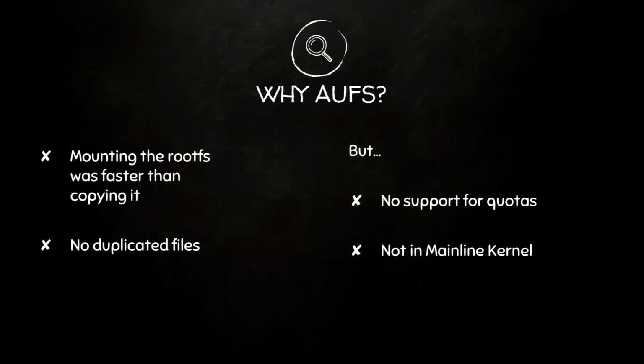So why AUFS? AUFS is a file system type, which originally stood for "another union file system," but since version 2 has stood for Advanced Multi-Layered Unification File System, of course. AUFS was developed in 2008 and is a complete rewrite of UnionFS. Along the same lines as UnionFS, it implements a union mount to combine several directories in such a way that their contents appear to be under one single directory. AUFS aimed to improve performance and reliability of UnionFS.